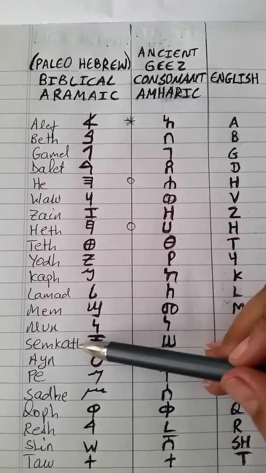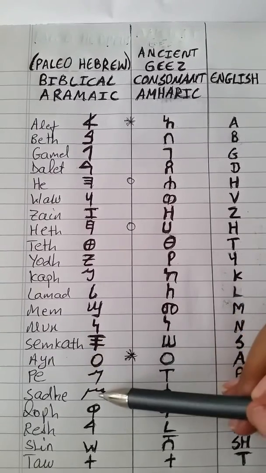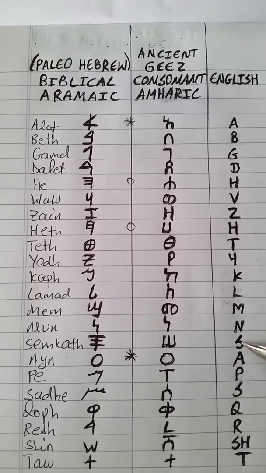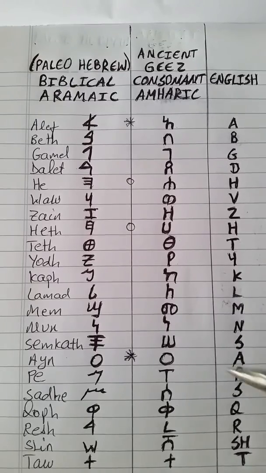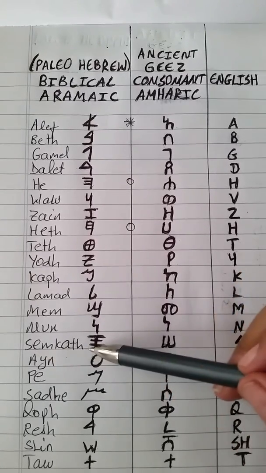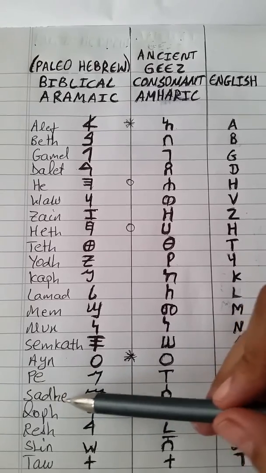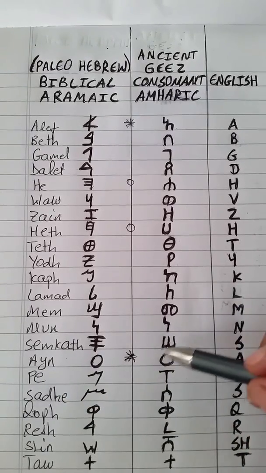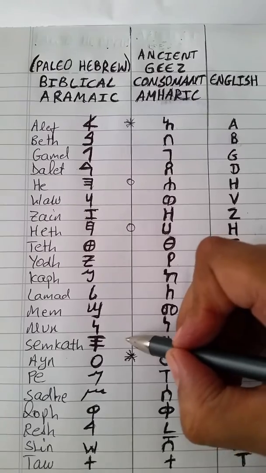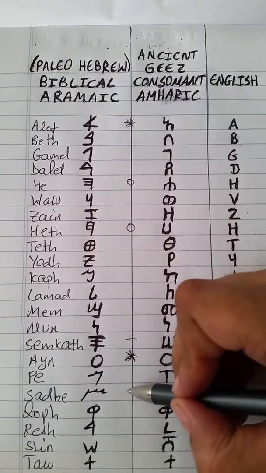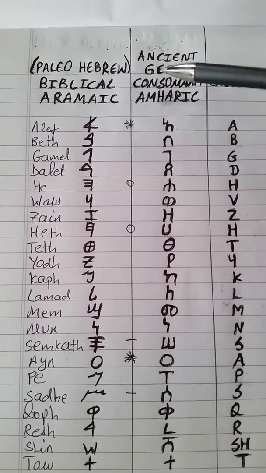As you can see, the S also has two representations, the S sound, which is equivalent to the S sound in English, the Sa, Samket and Sadhe. You can see it is both in Aramaic and also in Amharic.